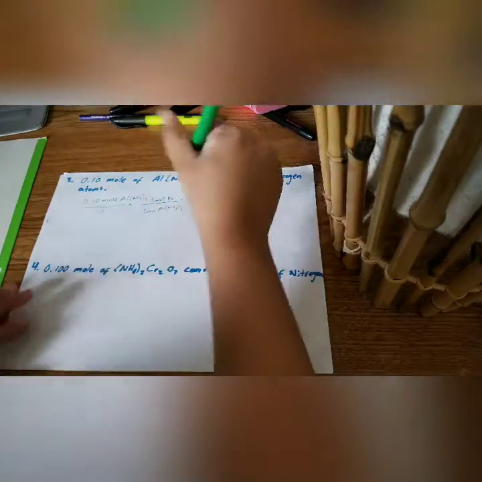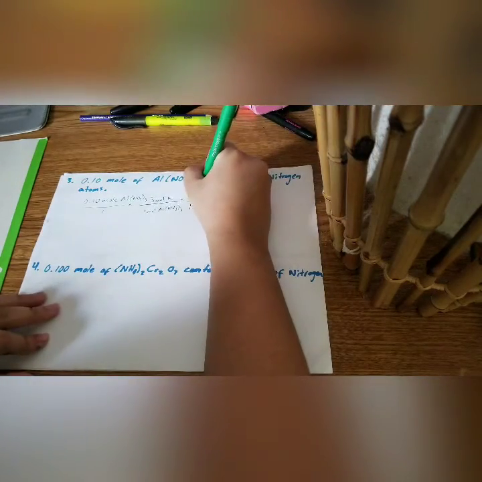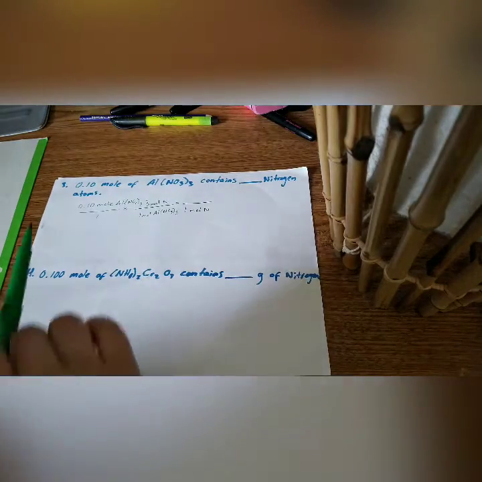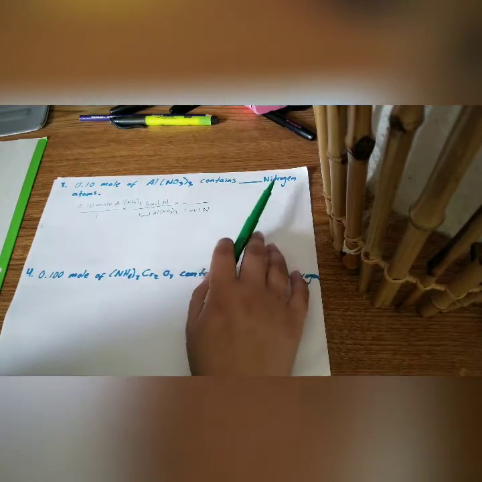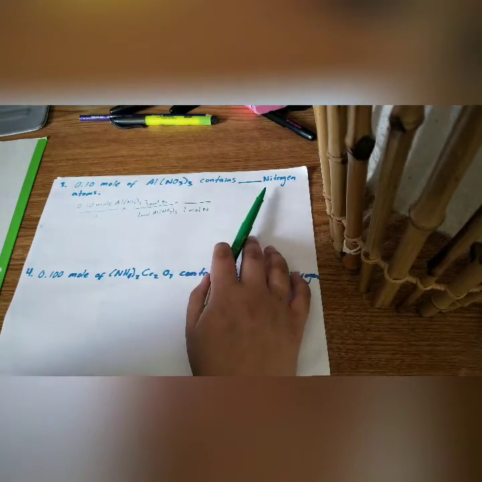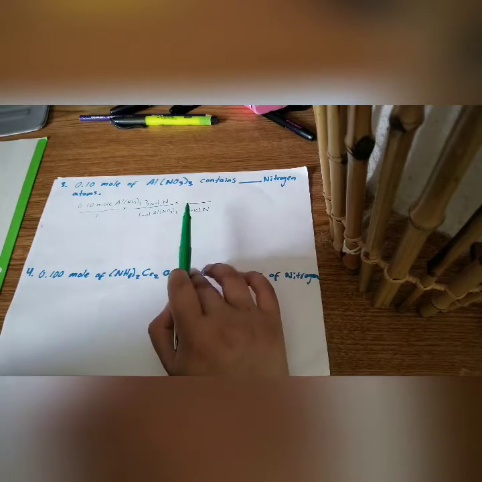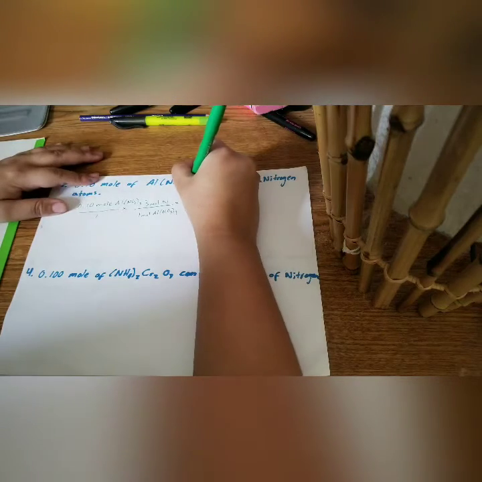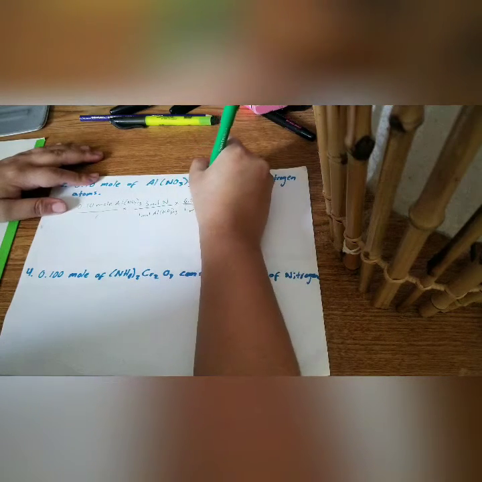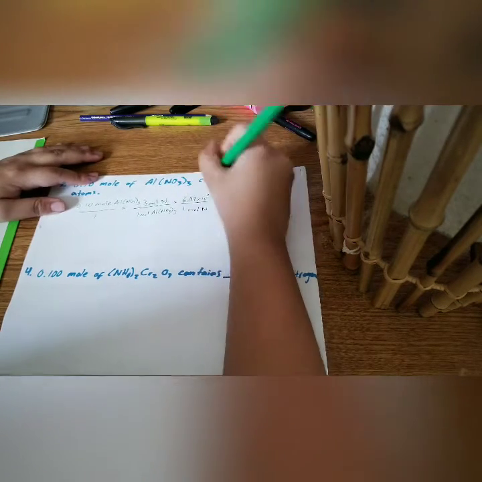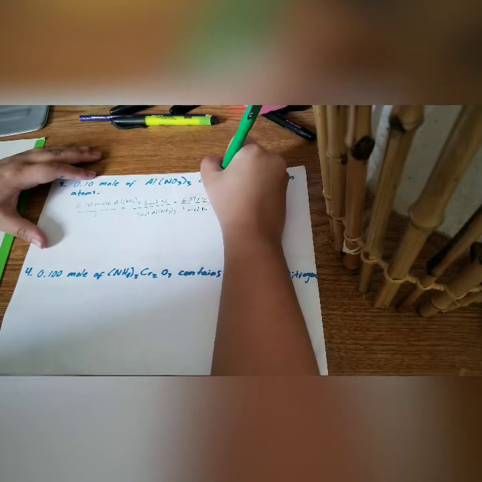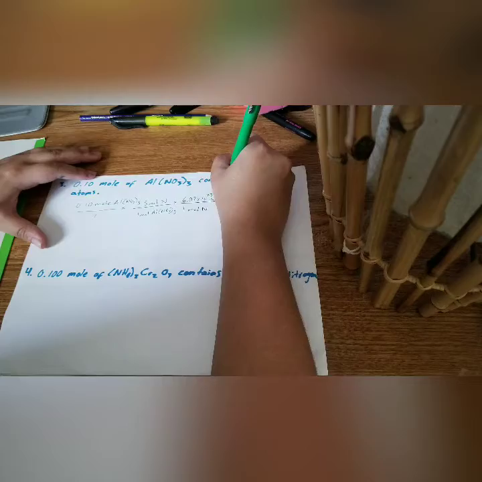And then we know that for every 1 mole of nitrogen, since we're converting from moles to atoms, 1 mole of nitrogen contains how many atoms? 6.02 times 10 to the 23rd, which is Avogadro's number, and in this case, atoms.